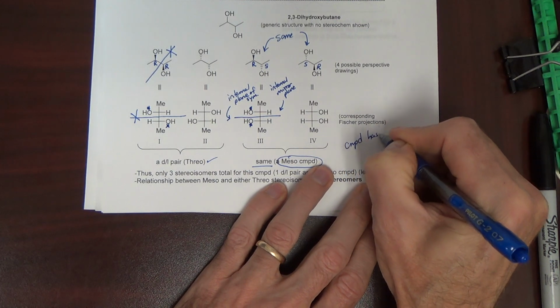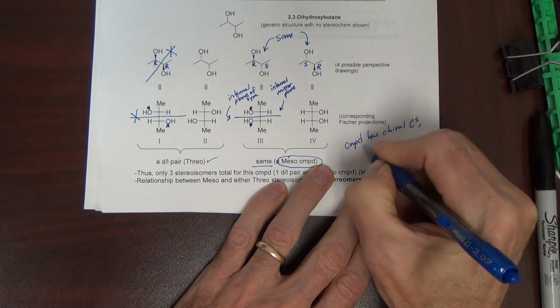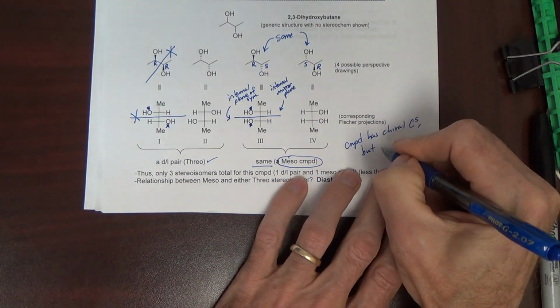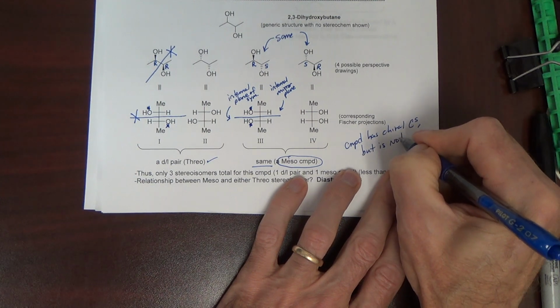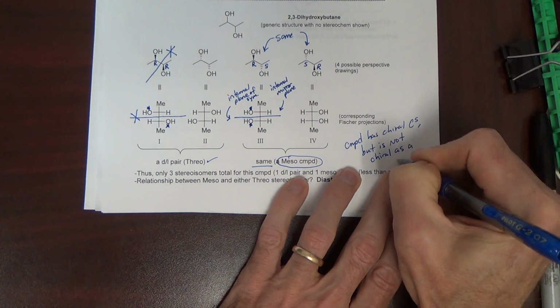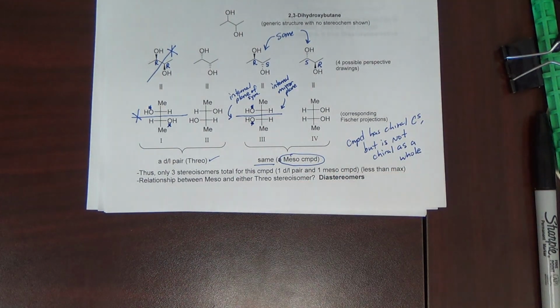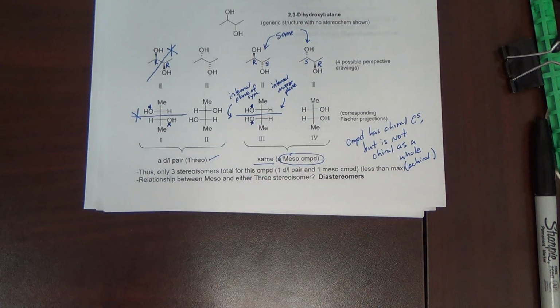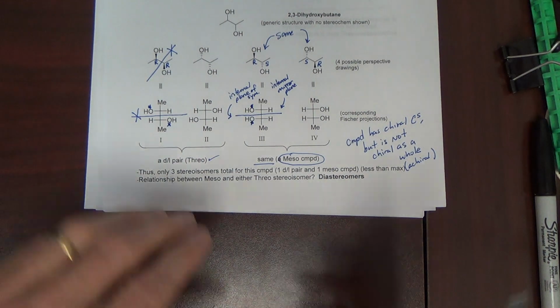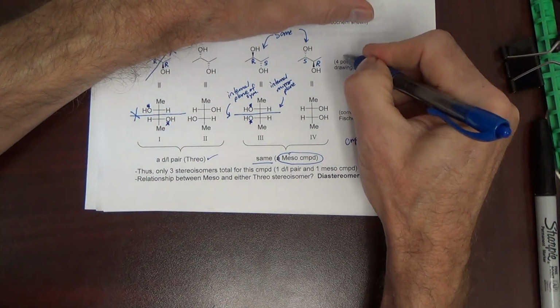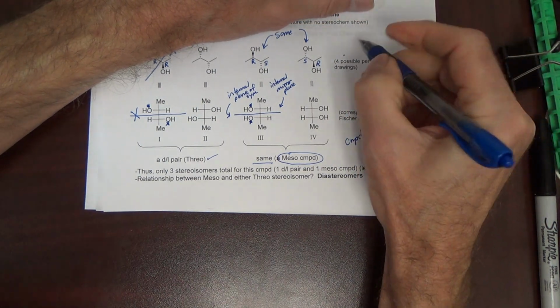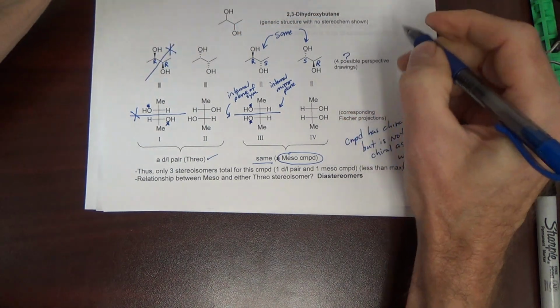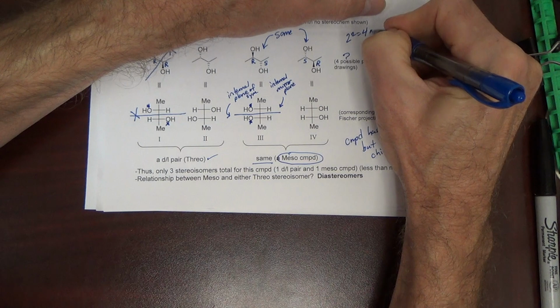And this compound has chiral carbons, but it's not chiral as a whole. That is, the compound is achiral, even though it has 2 chiral carbons. So this is really not right. It depends on what you mean by perspective drawing. Okay, 2 to the 2 equals 4 max.